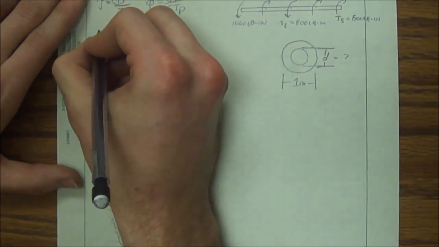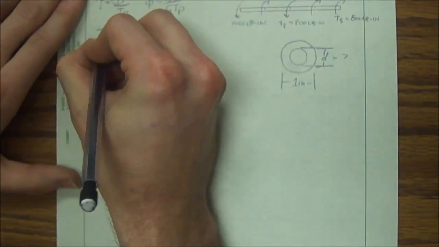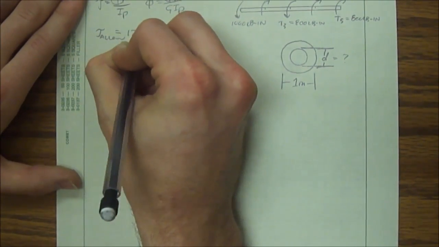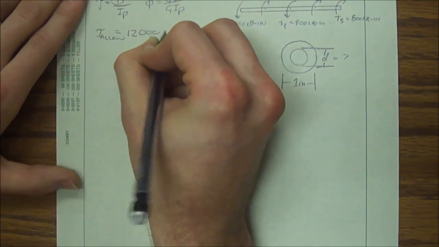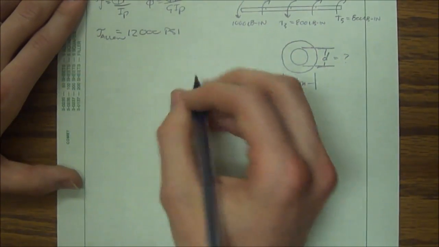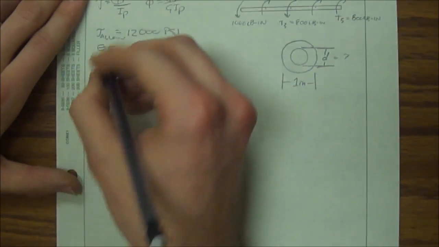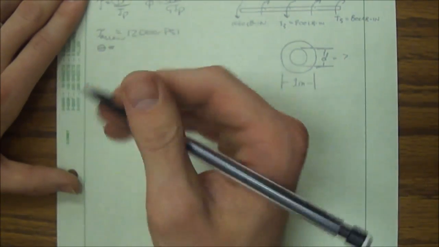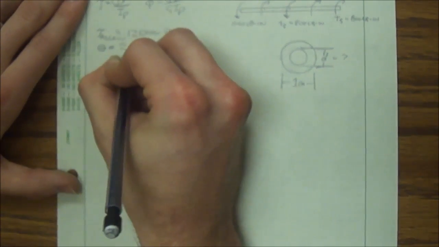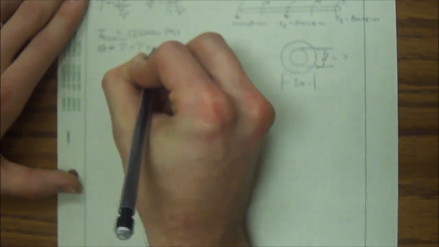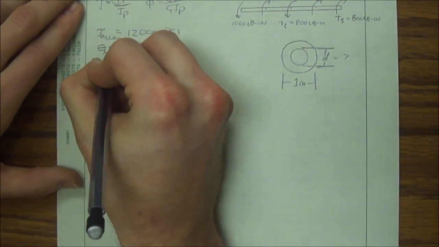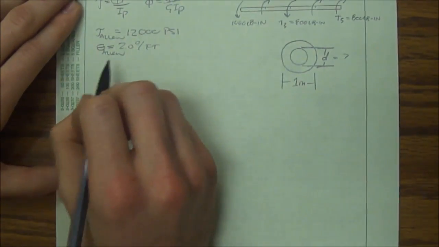We have some constraints here. We have allowable shear stress equals 12,000 psi. And we have another one. Here's allowable rate of twist. This is not the phi, this is our theta. So it's going to have units of degrees per foot, just like I would expect. 2.0 degrees per foot.